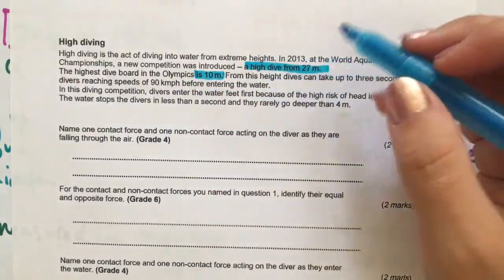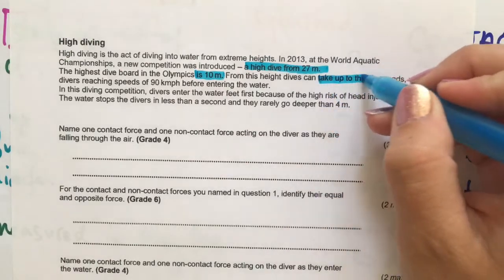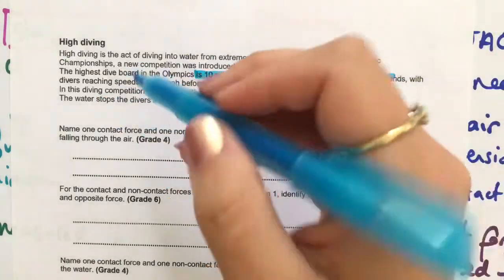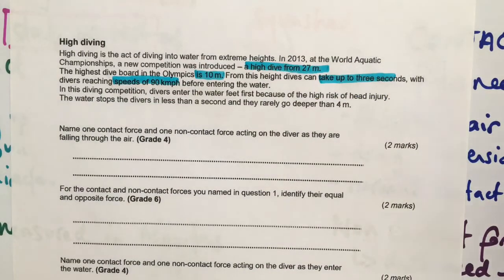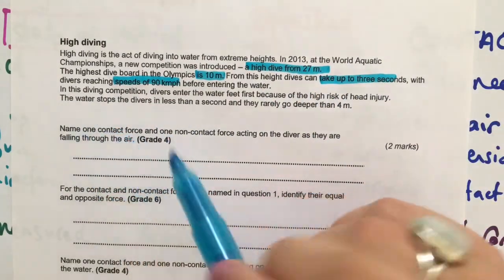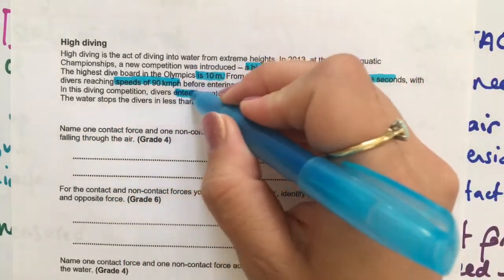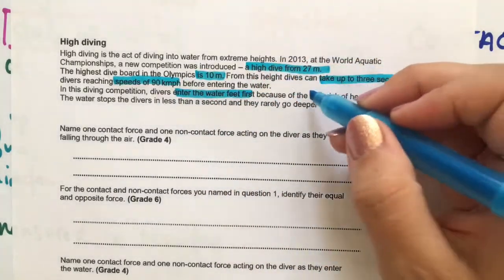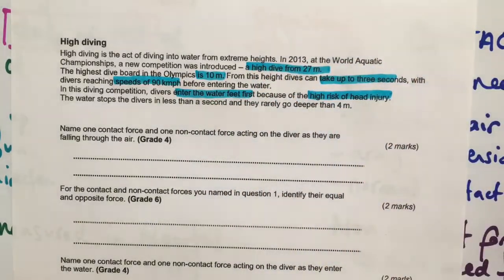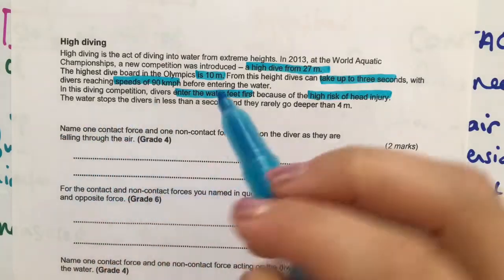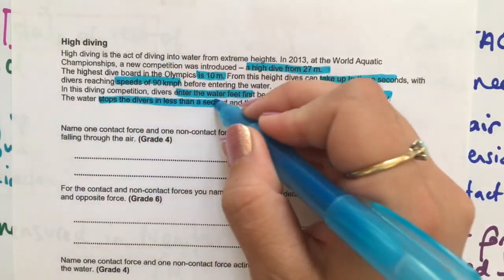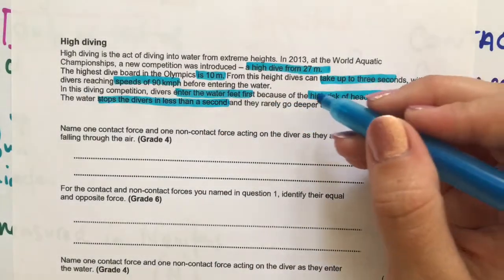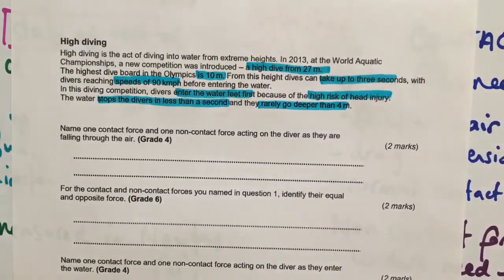From this height, dives can take up to 3 seconds, with divers reaching speeds of 90 kilometres per hour before entering the water. In this diving competition, divers enter the water feet first because of the high risk of head injury. The water stops the divers in less than a second, and they rarely go deeper than 4 metres.